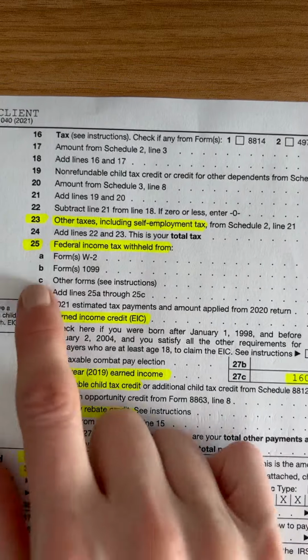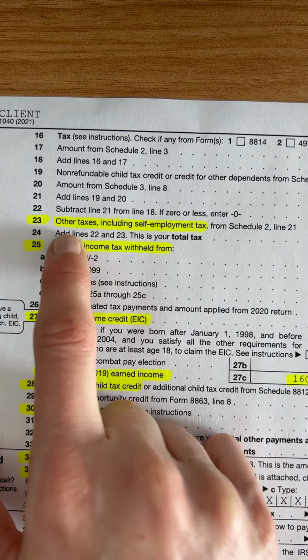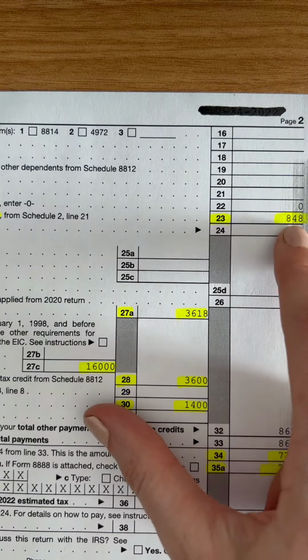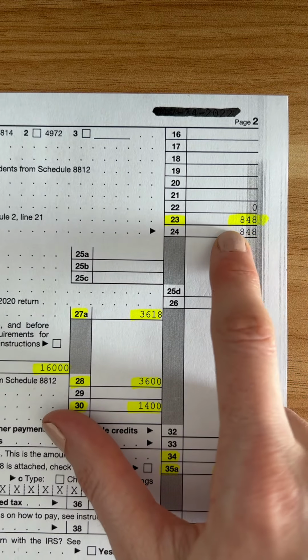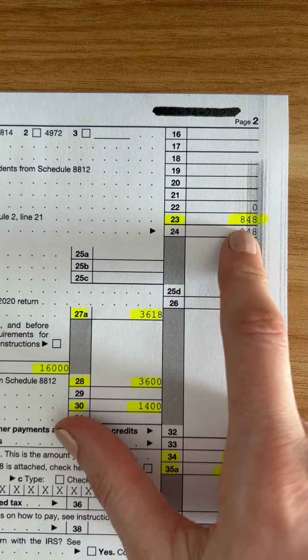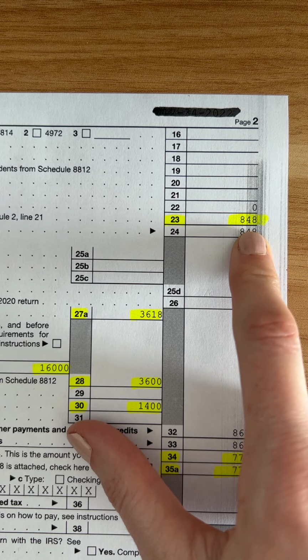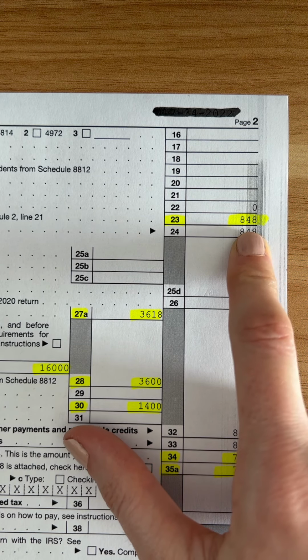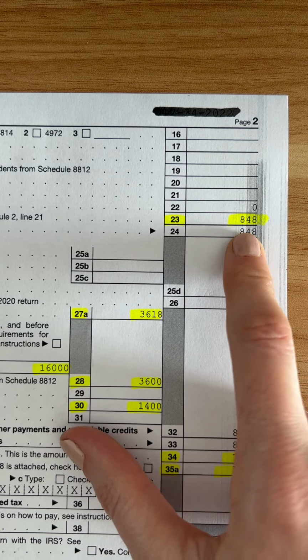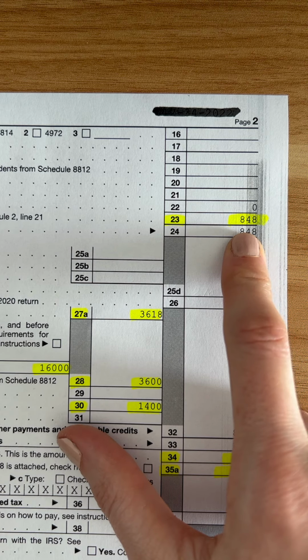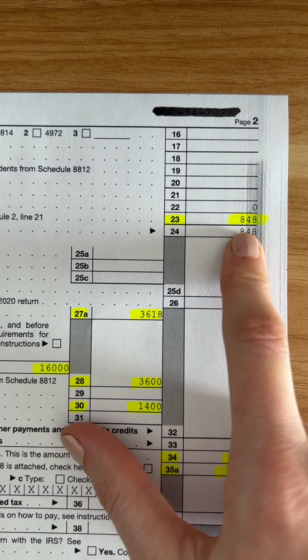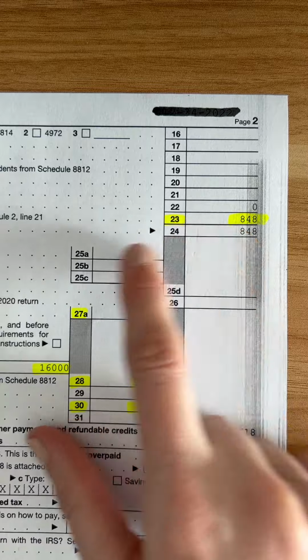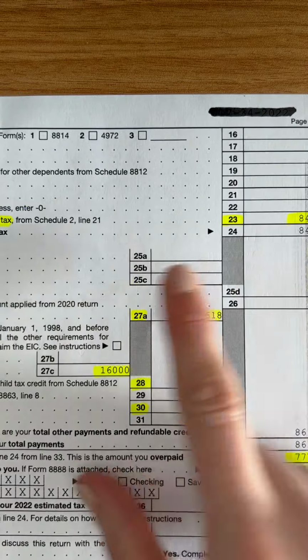On page 2, let's start by looking at line 23. And this is where you'd see any self-employment tax. So again, in this example, I worked for DoorDash. I made $6,000, so I owe $848 of self-employment tax here. If you only had W-2 income, you're not going to see anything here.